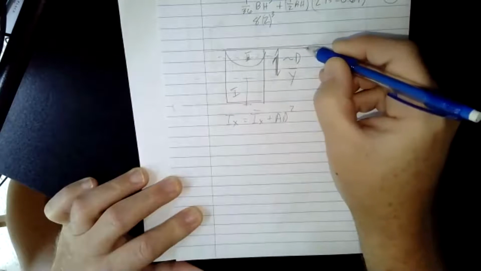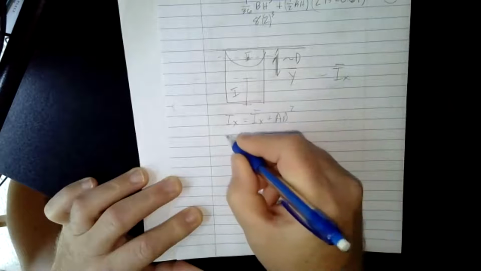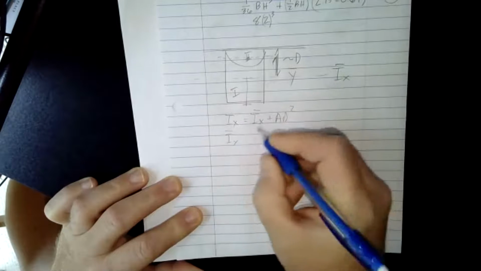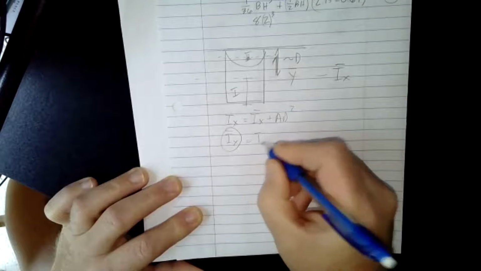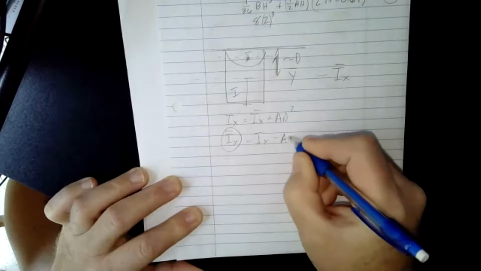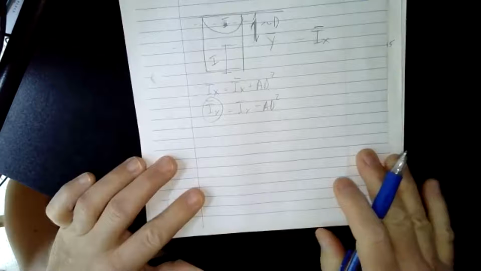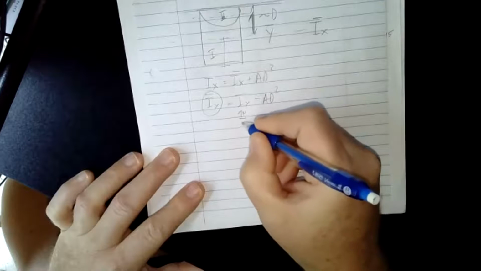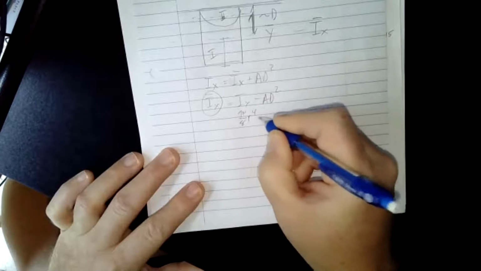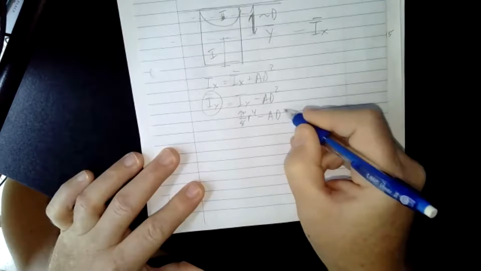That's in your book. So you can then deduce Ix bar, which is what you're looking for, equals Ix minus AD squared, just by moving it to the other side. And now you have this, which is pi over 8 r to the 4th minus AD squared.